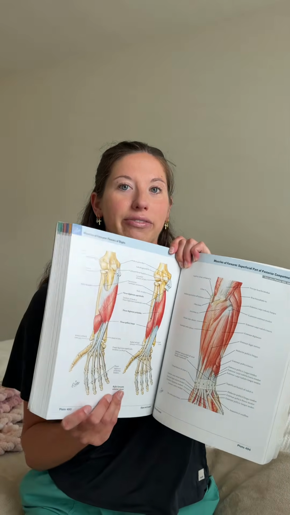Now, whenever I studied and got something wrong or I just needed, again, another visual, I would use Netter's Atlas. I have the classic regional approach. It is amazing and it's super detailed and has great images of all of the muscles. I would highly recommend getting yourself this. It's mainly what I did for muscles.